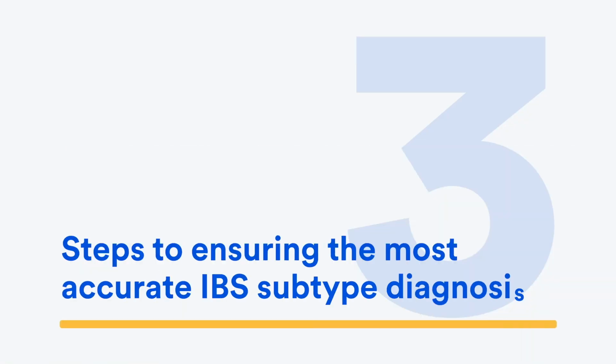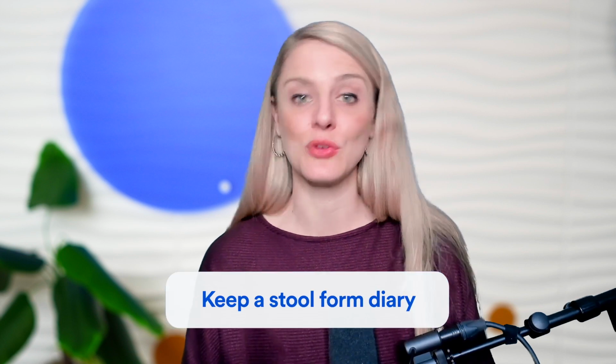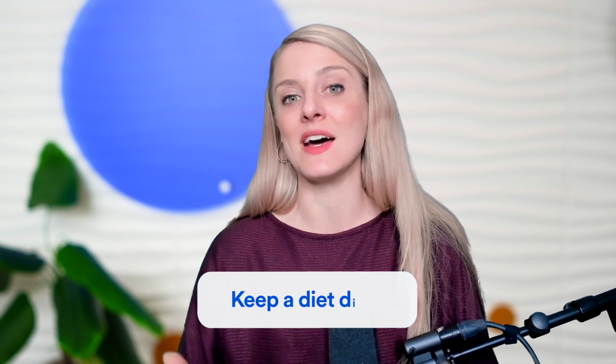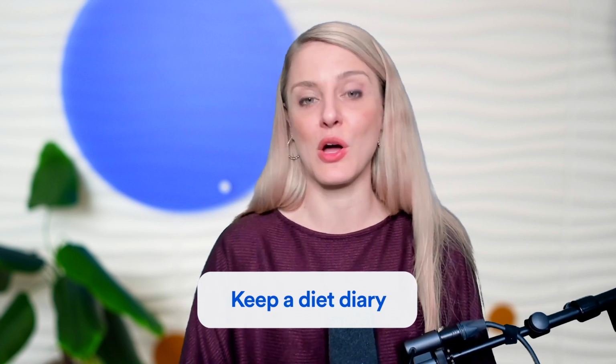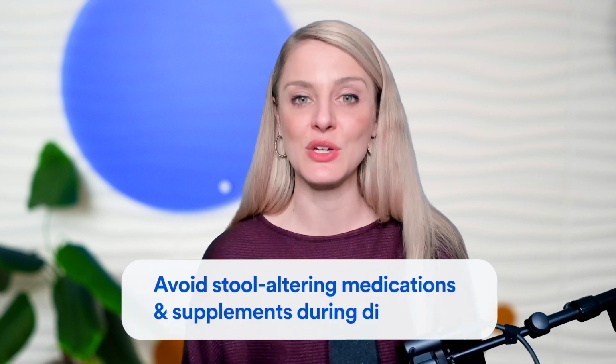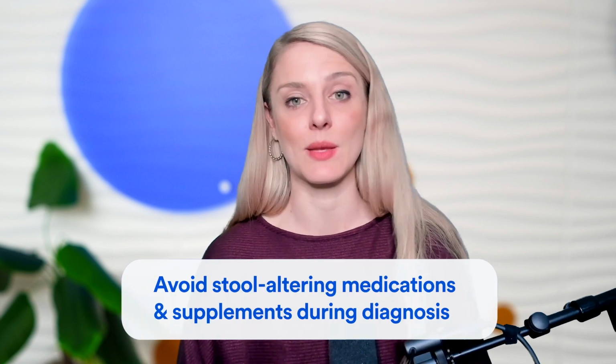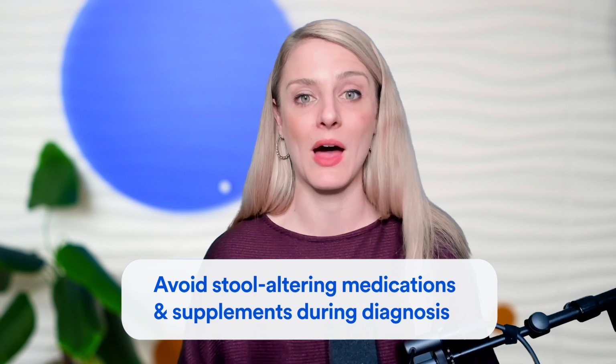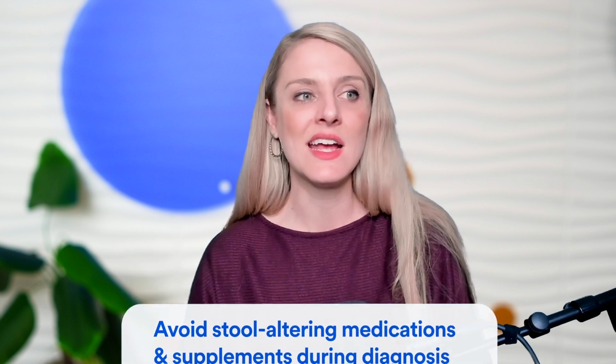Now, when it comes to getting the most accurate subtyping diagnosis possible, there are some different things that you can do to aid that process. For one, I would strongly suggest keeping a stool form diary for at least 2 weeks, and also potentially keeping a diet diary. That way you have a log of the foods that you're eating that may be provoking different symptoms. It's also a really good idea to not be taking any medications or supplements that could potentially alter your bowel habits or your bowel frequency, as that may alter the subtyping diagnosis that your medical provider arrives at.